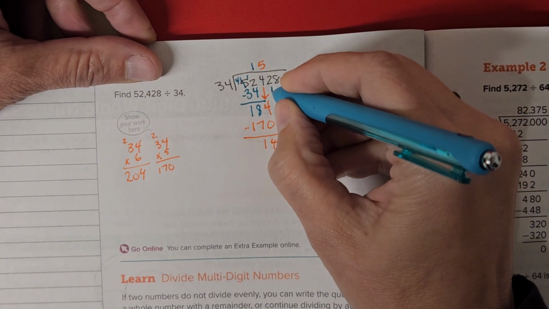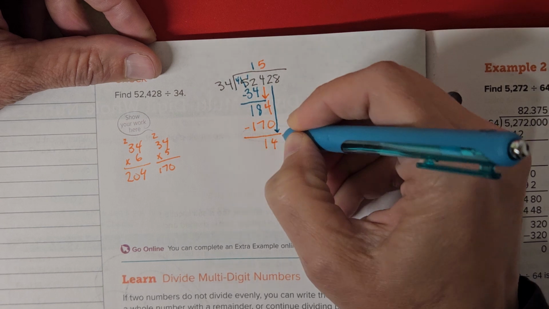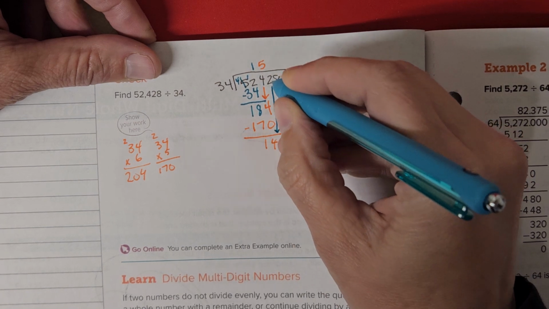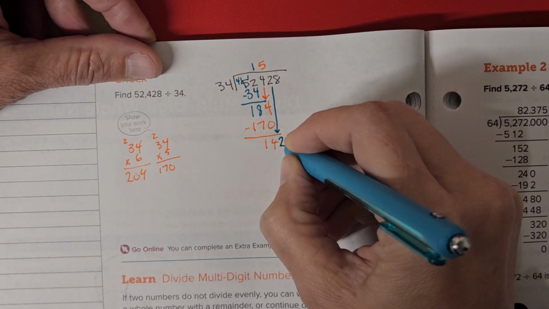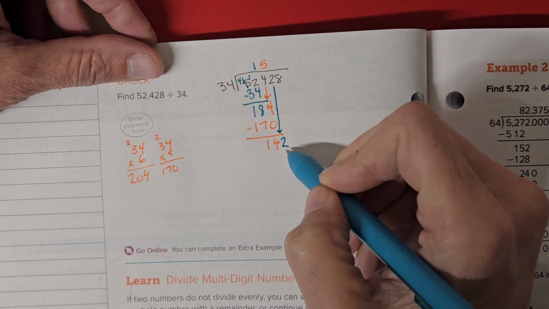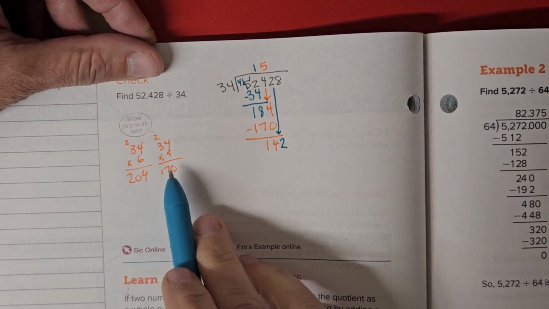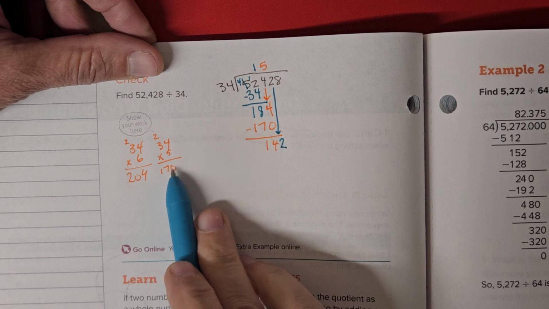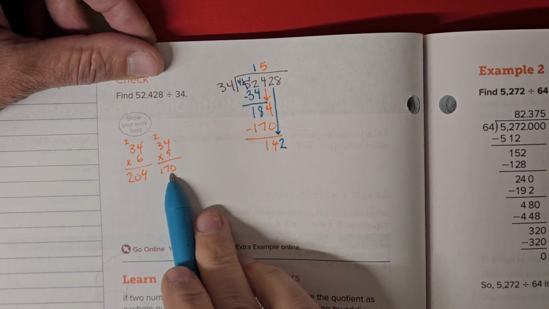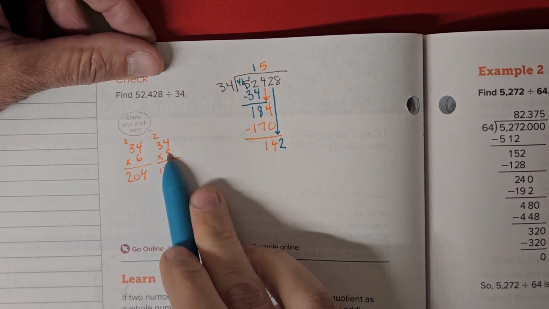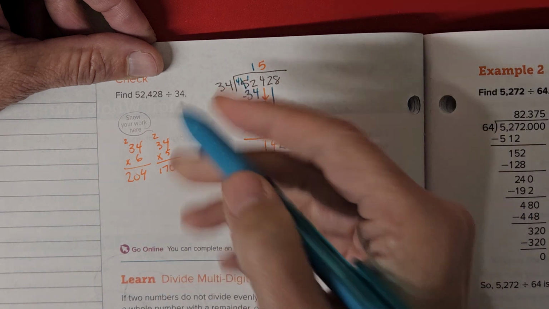Bring down the 2. See, it looked like we should bring down the 8, but we hadn't brought down the 2 yet. Now, does 34 go into 142? Yeah. 5 times? Too big. Now, 170 minus 30 is 140, so maybe minus 34 will be 4.